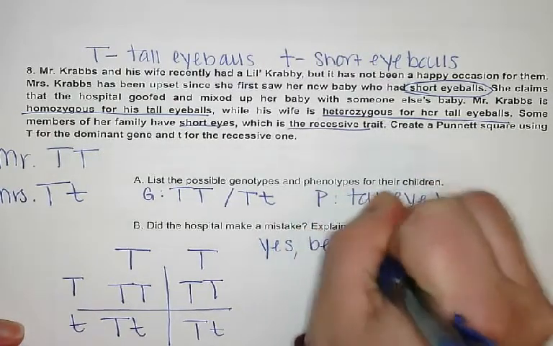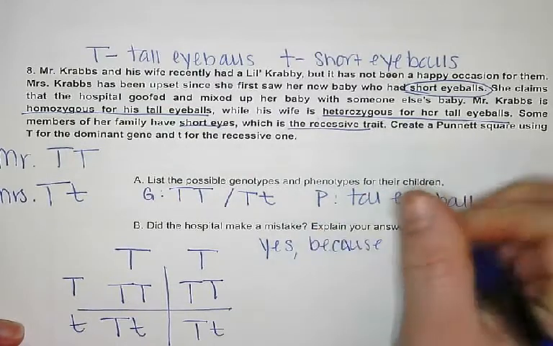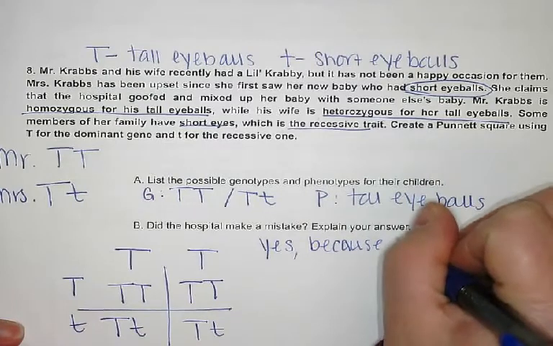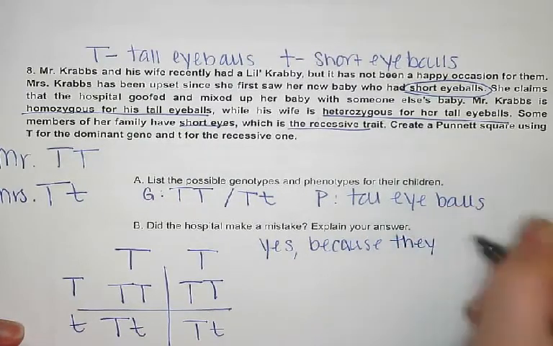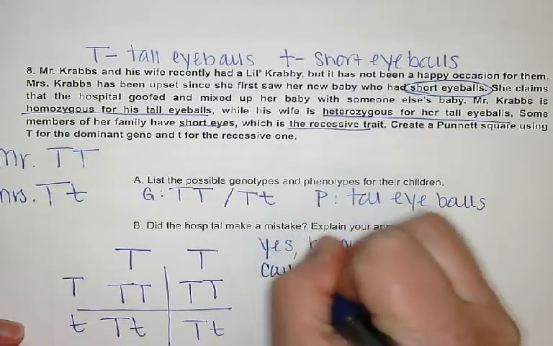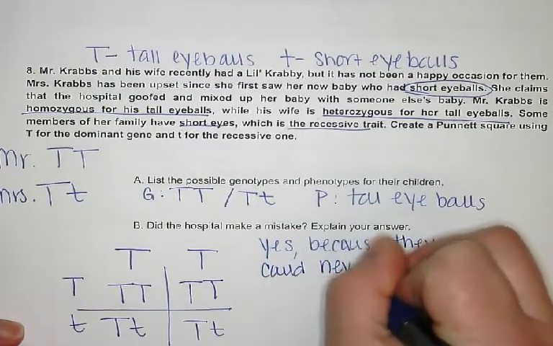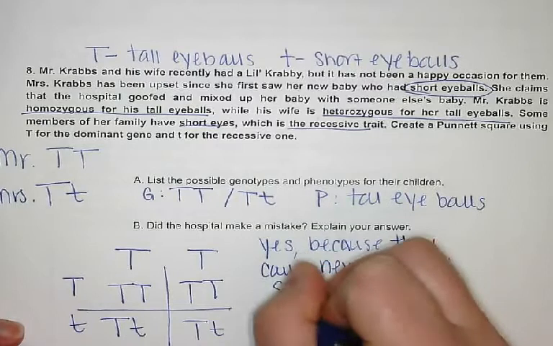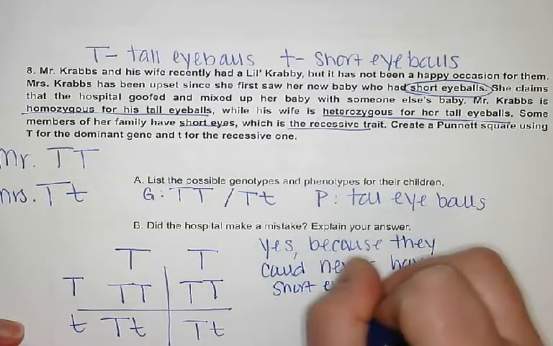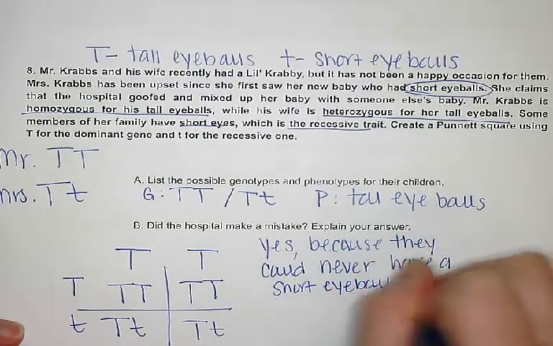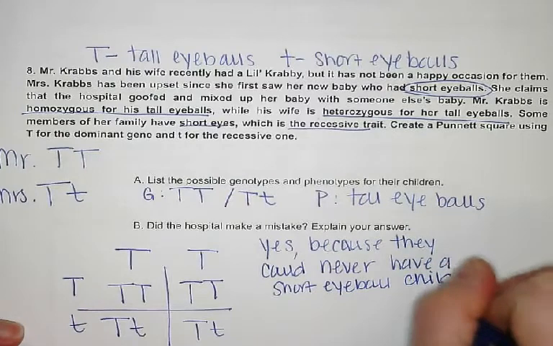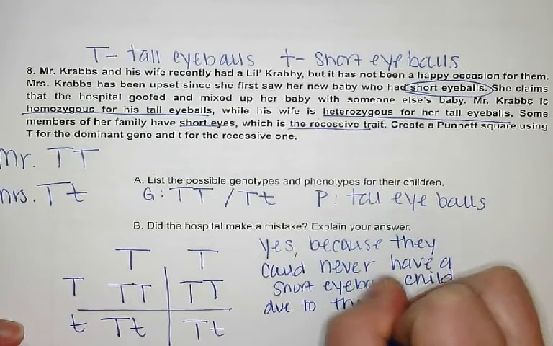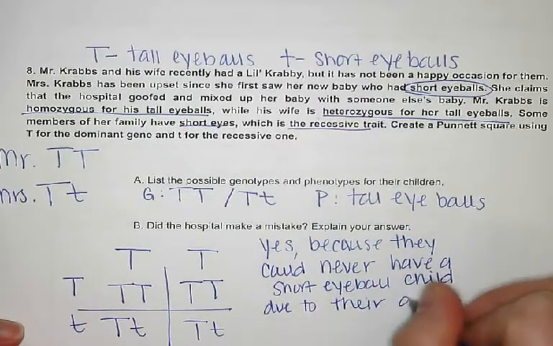Because they could never have a short eyeball child due to their genetics.